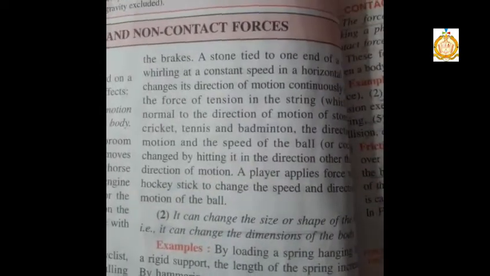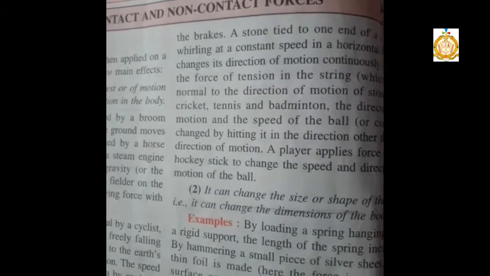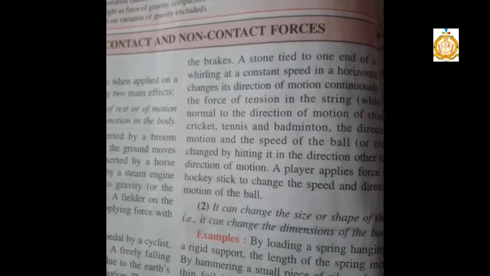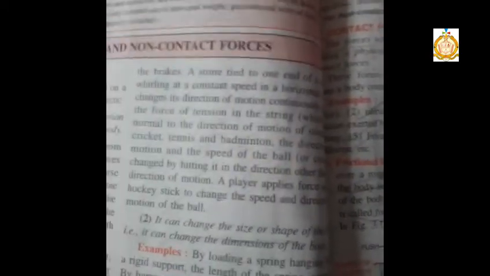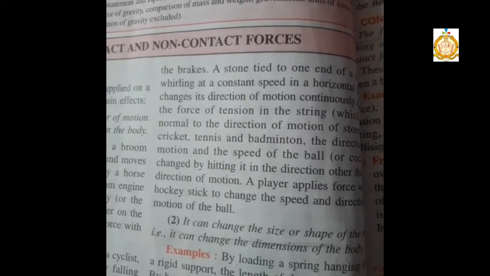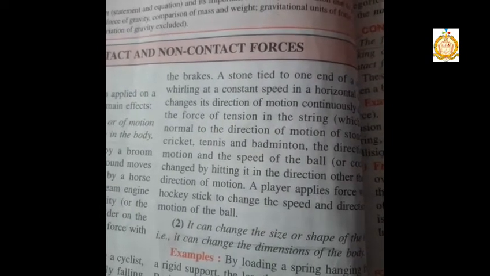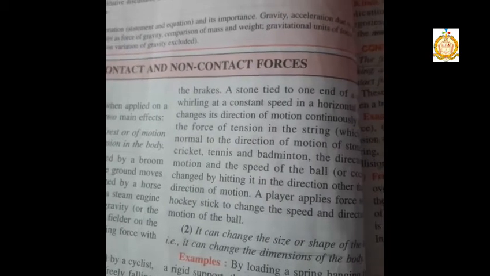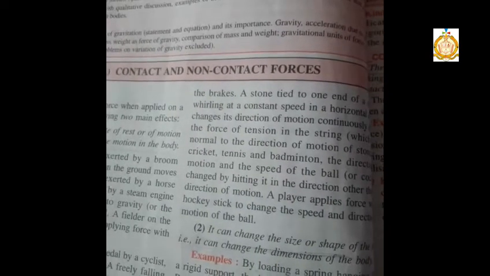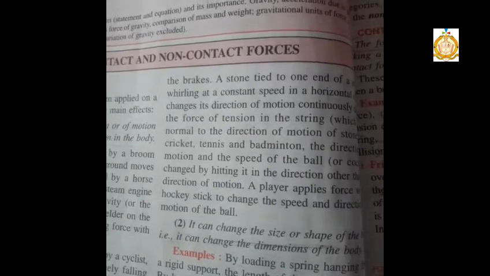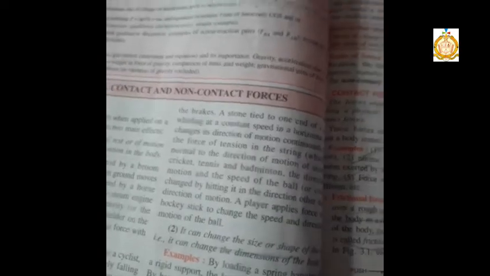Then if you apply a force on an air-filled balloon, its shape can be changed. If you apply a force on the book, we can change the book from a square or rectangle shape into a circular shape or any other shape. That means it can change the size, shape, and dimensions also.